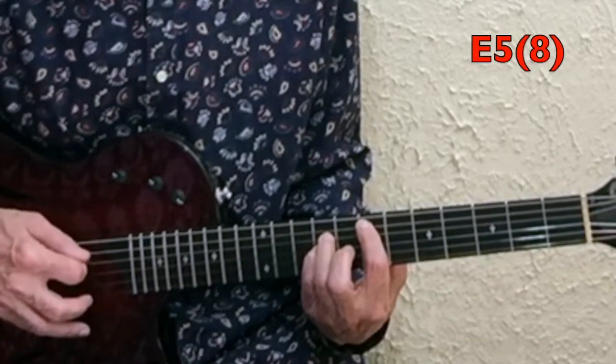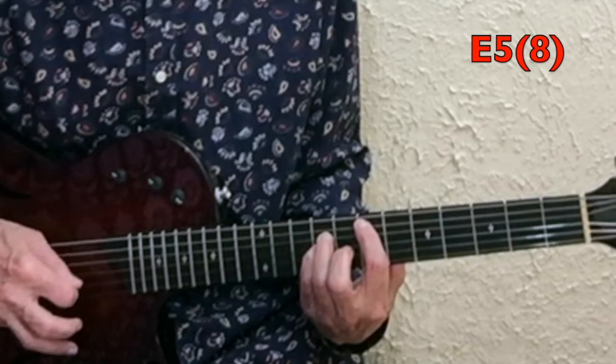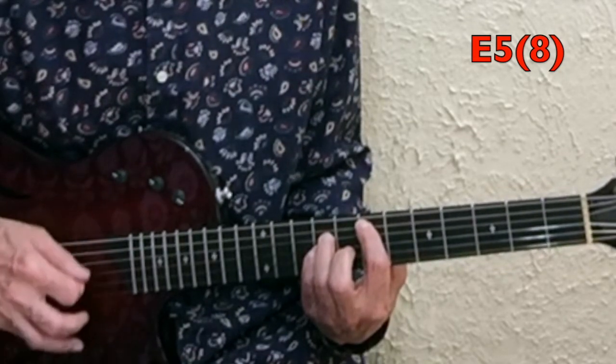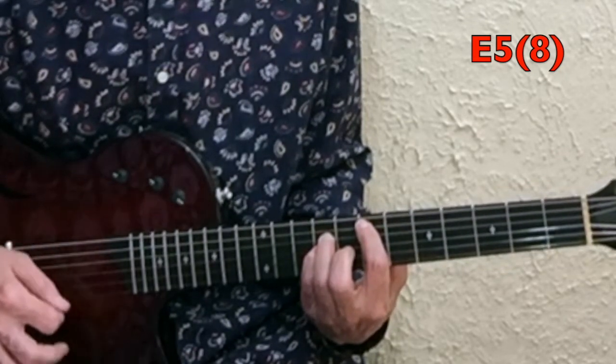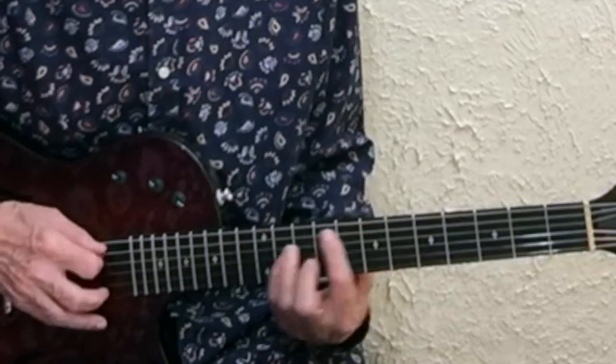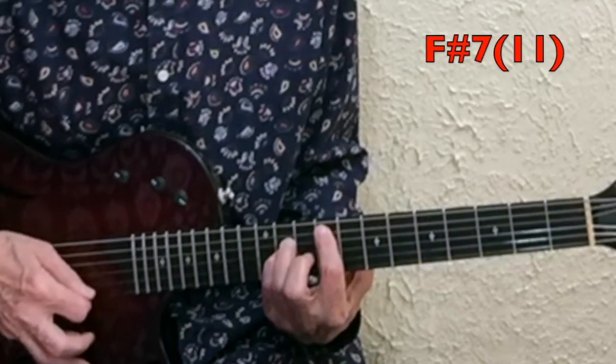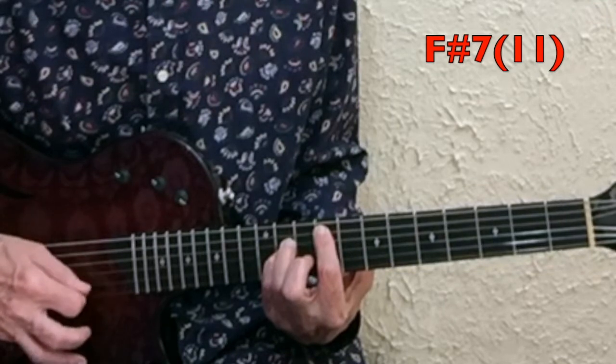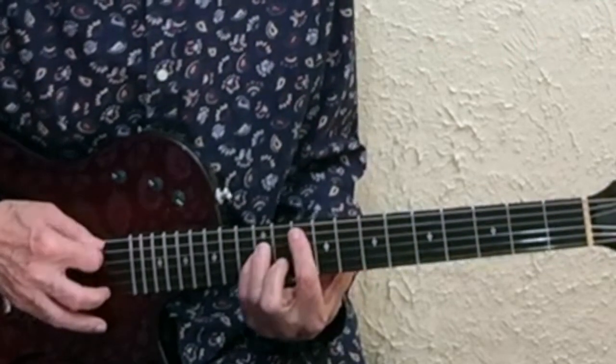That's just a stack of 5ths, power chords. Root 5, root 5, root. Fret 9, F sharp 7 11. And fret 10 is G6.